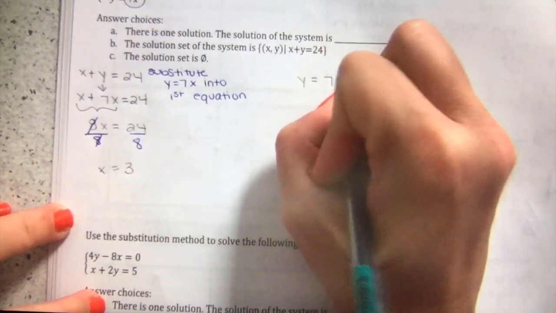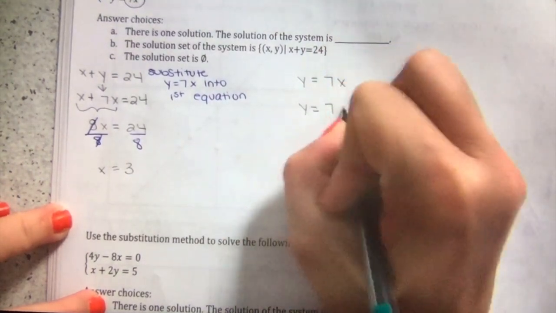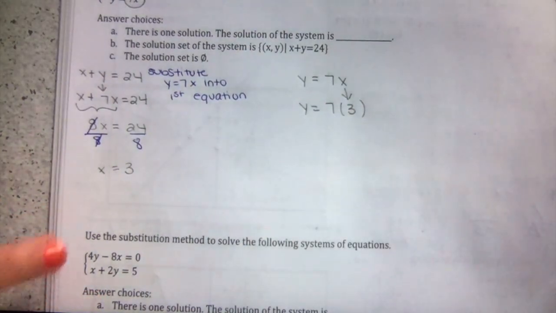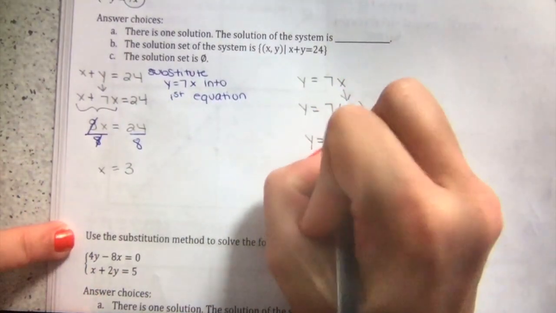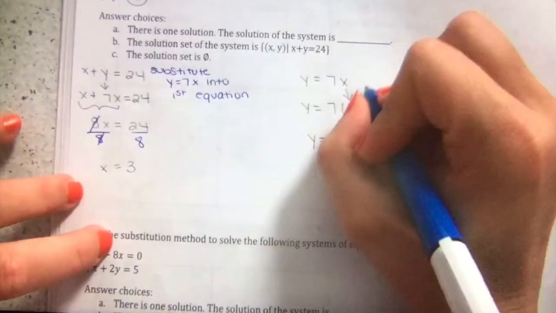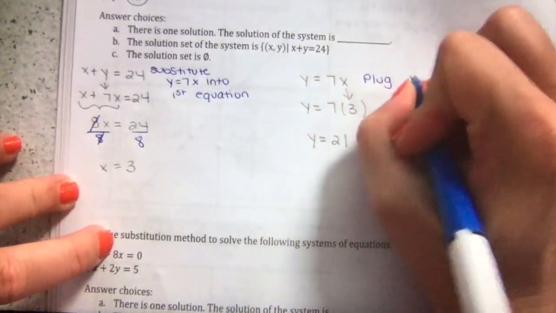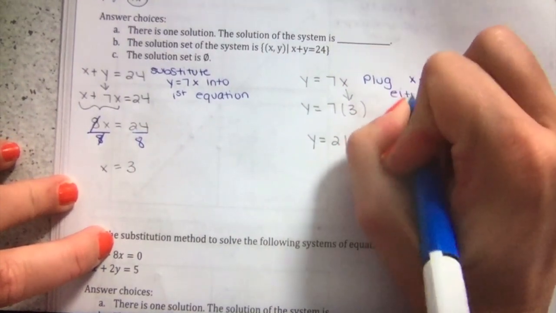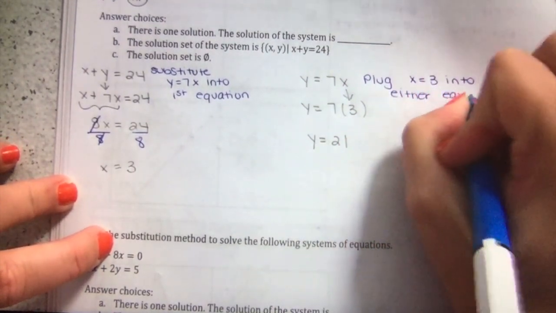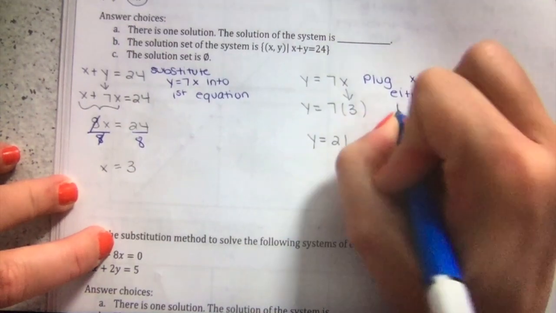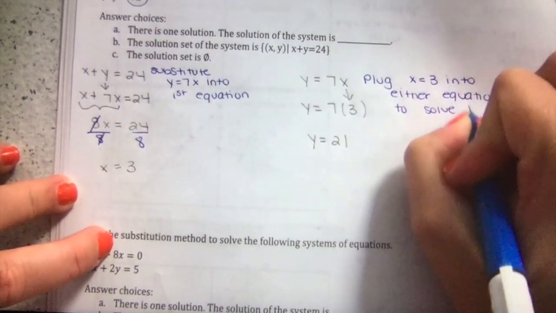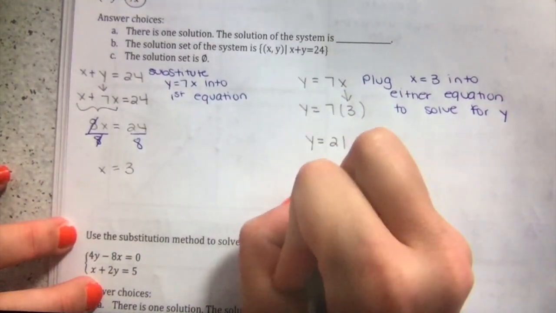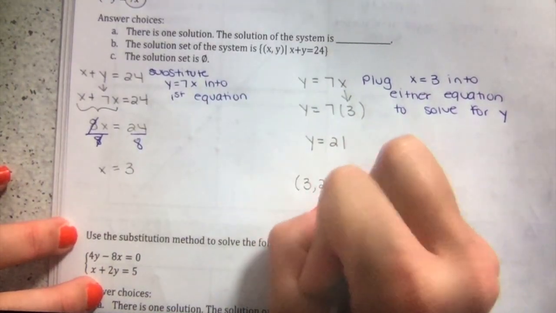So y equals 7x. I know that x is 3, so I can plug that in. So y equals 7 times 3. So y equals 21. So we plugged x equals 3 into either equation to solve for y.